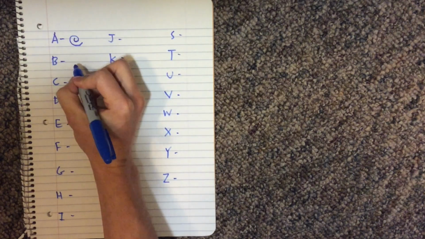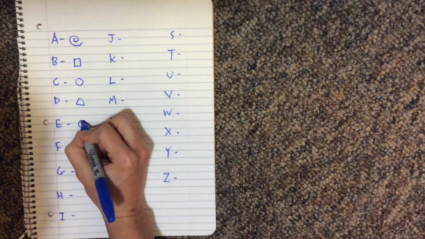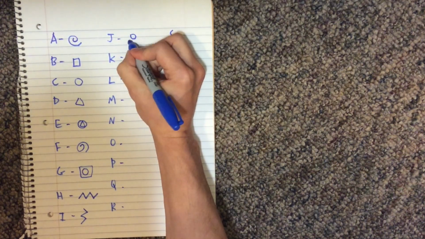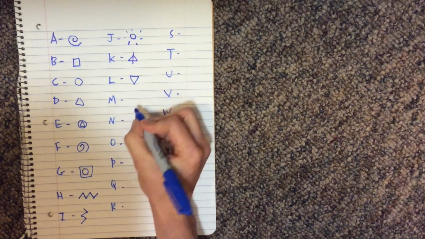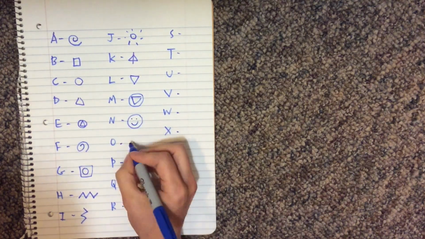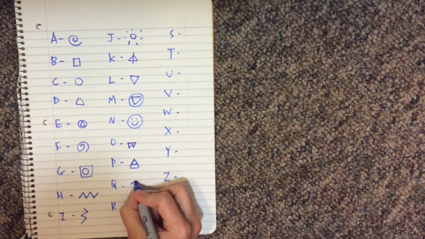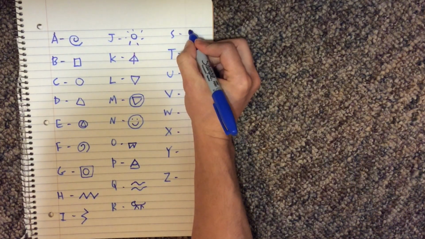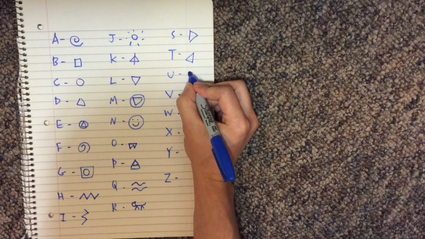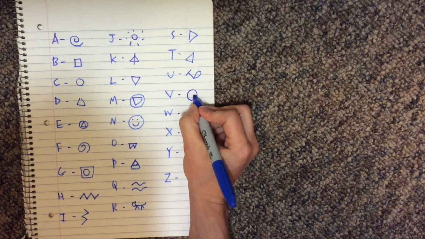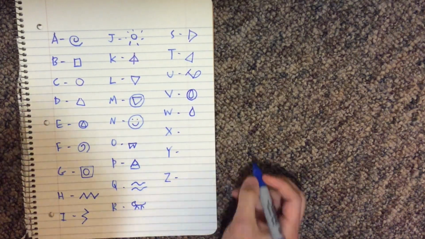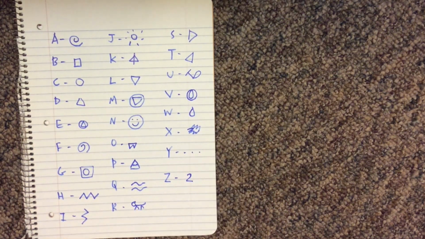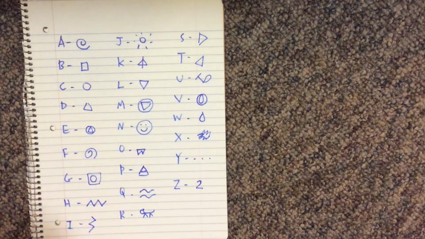Our final code is create your own code. So that is what I am doing here. I am writing out my key, and I'm using symbols. You can also use colors, drawings, numbers, whatever you would like for your code. And once you have this key, you can use it to send secret messages. And if you give a copy of your key to a fellow spy, they can use it to read your messages and send you messages back.